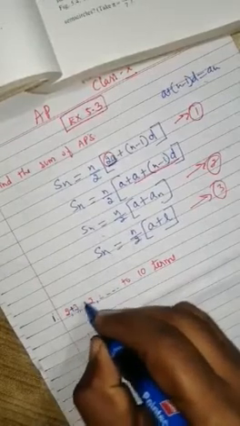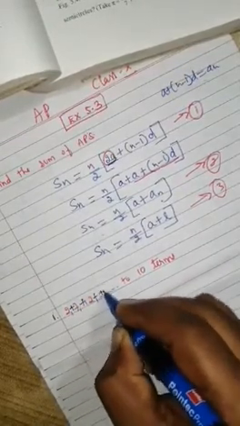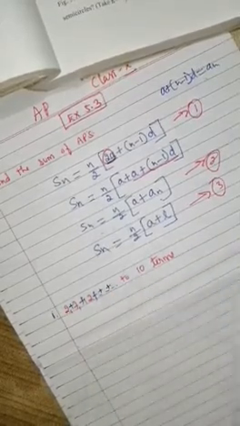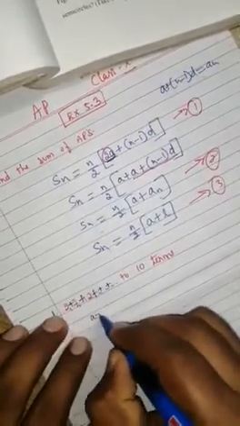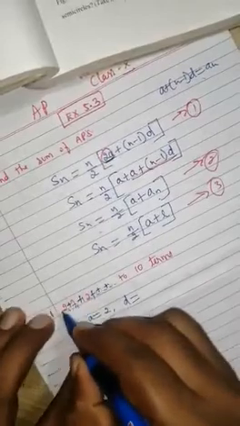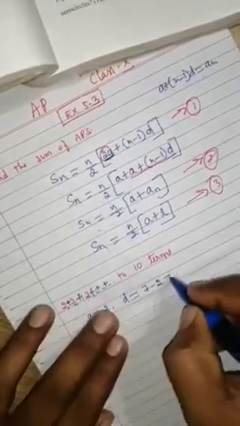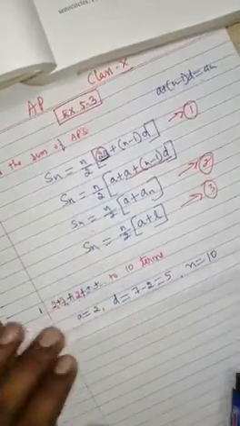We have to add 2 plus 7 plus 12 plus what would be the next number, 17 plus 22 plus, and so on, up to 10 terms we have to add. Okay, so the Sn formula we must use. Before that, we know a is equal to 2, the first term. d is 7 minus 2, that is a2 minus a1, or 12 minus 7 also, that is 5. n is equal to up to what terms? n is equal to 10 terms.